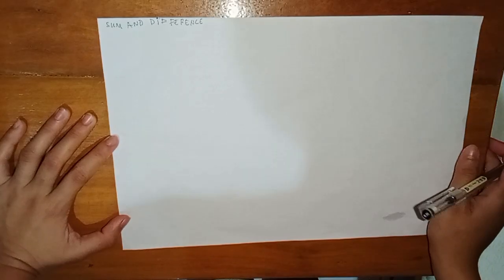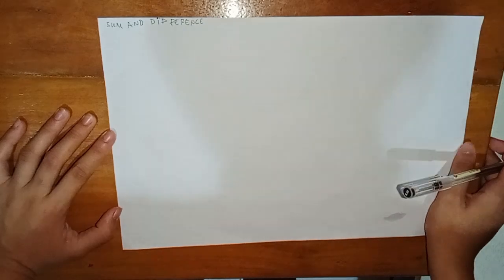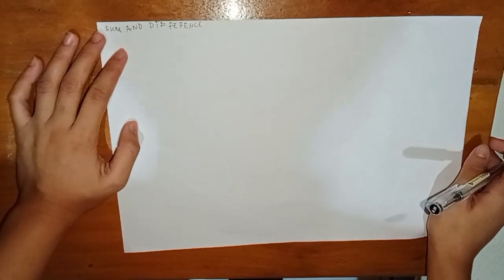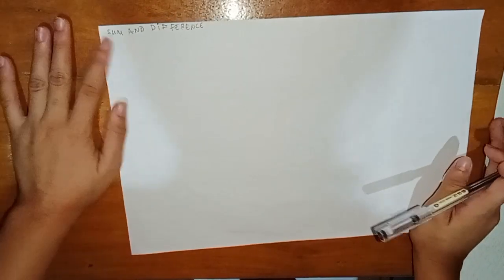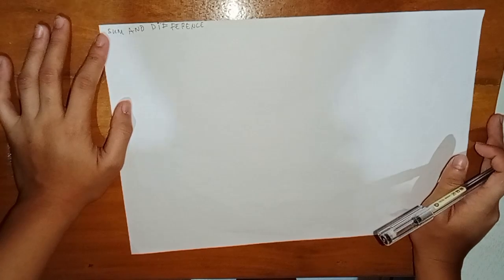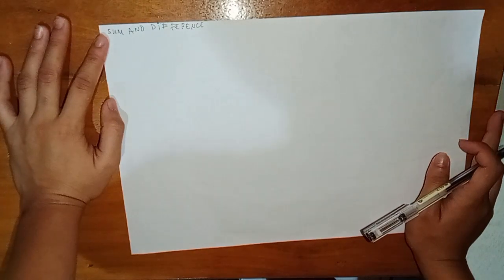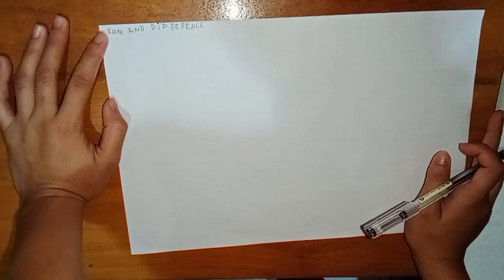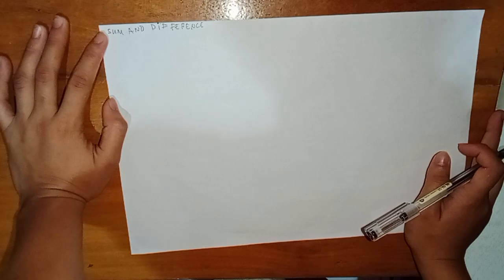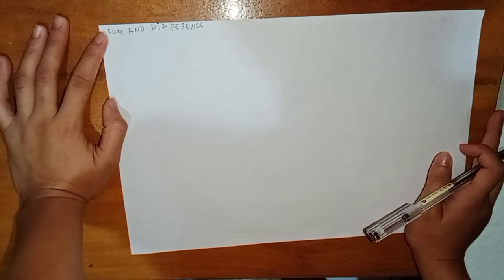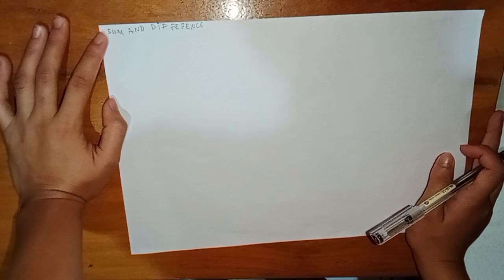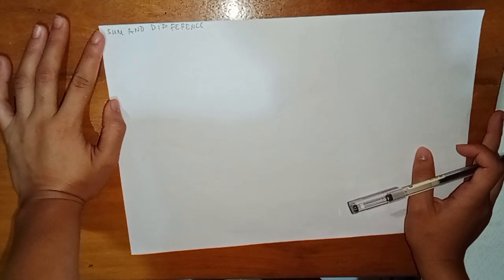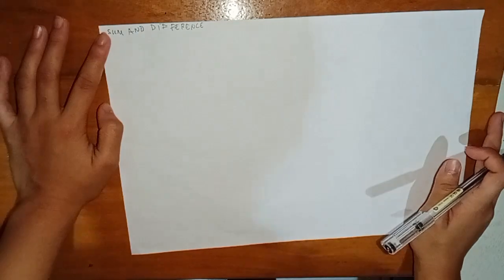So let's start with the sine function. The sine formula is sine(a + b) is equal to sine a cosine b plus cosine a sine b. And in the other way, sine(A - B) is equal to sine A cosine B minus cosine A sine B. So here's the example.